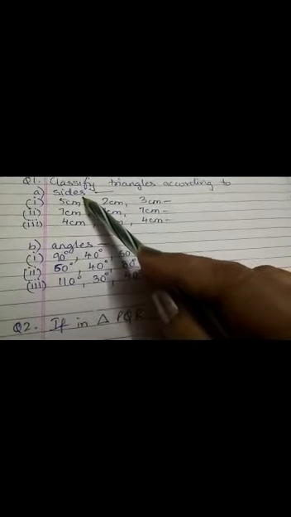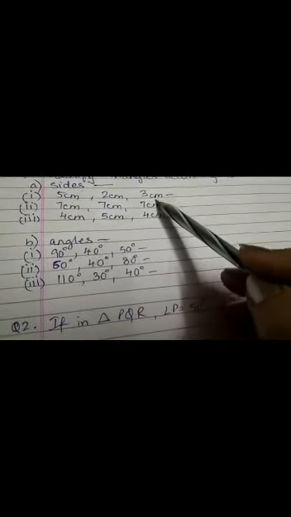Let's see a few examples. Question: classify triangles according to the sides. Now we know that triangles are classified as scalene, isosceles, and equilateral. See the sides: 5 centimeters, 2 centimeters, 3 centimeters. All sides are different, so it is a scalene triangle. 7 centimeters, 7 centimeters, 7 centimeters. All are equal, so it is an equilateral triangle. And last one, 4 centimeters, 5 centimeters, 4 centimeters. Two sides are equal, so it is an isosceles triangle.